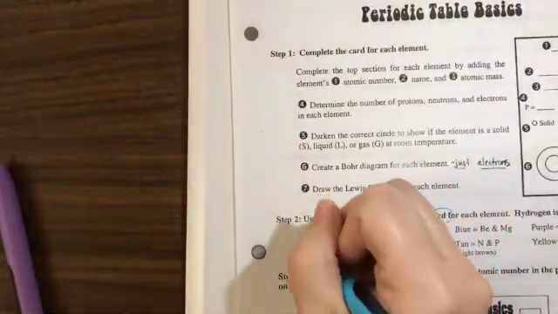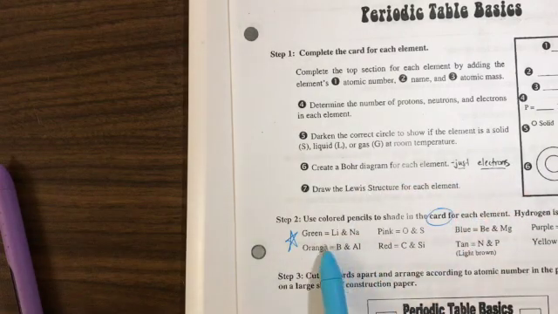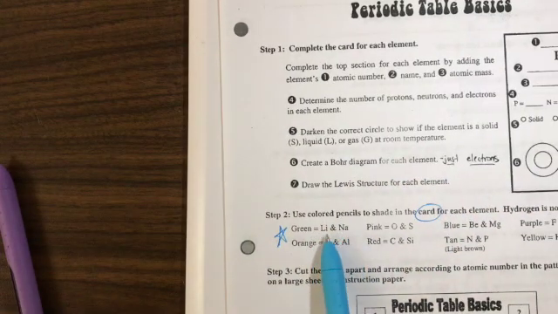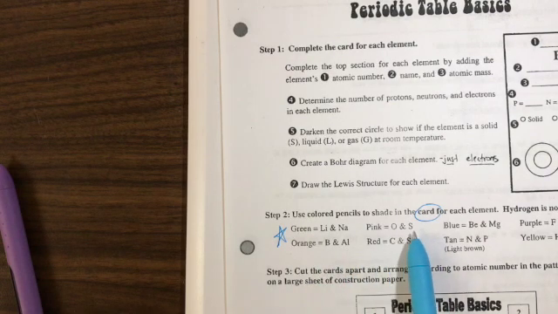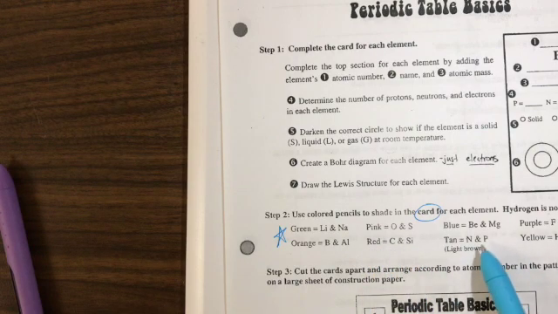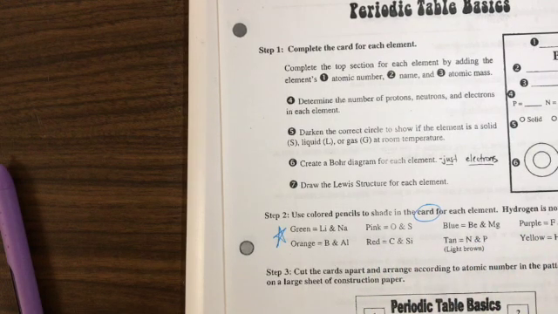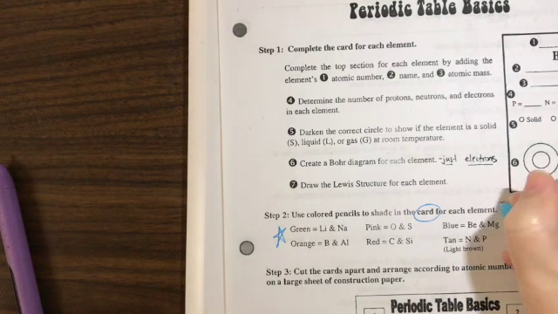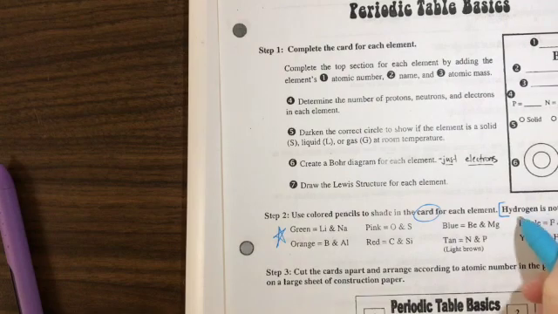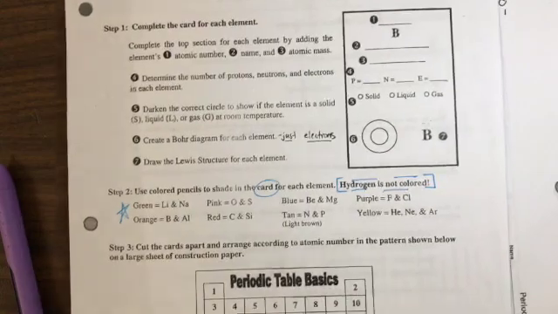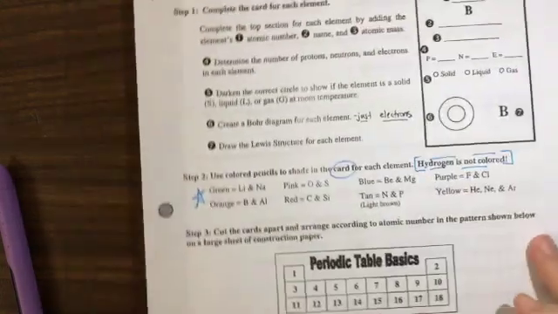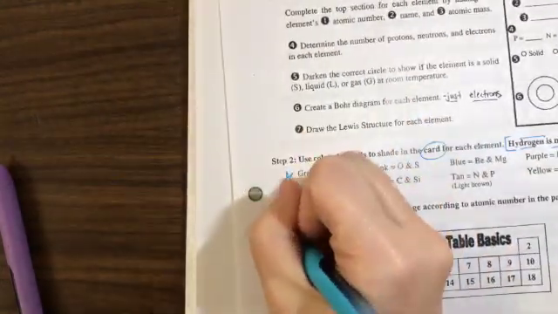Each of these tells you to color sodium and lithium green, boron and aluminum orange, oxygen and sulfur pink, carbon and silicon red. So you're going to follow each of these and color them in as it says. The biggest piece, the part that people are going to mess up: hydrogen is left alone. Hydrogen should be white. If you color hydrogen, you've already messed up, and you don't get extra pieces.